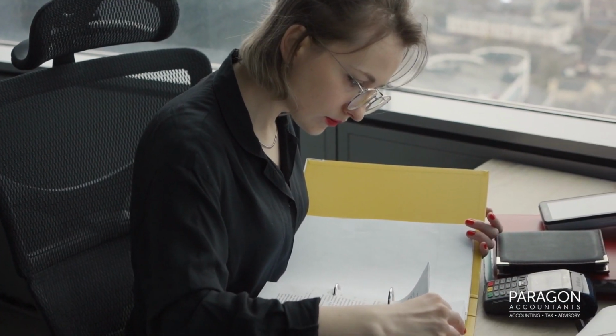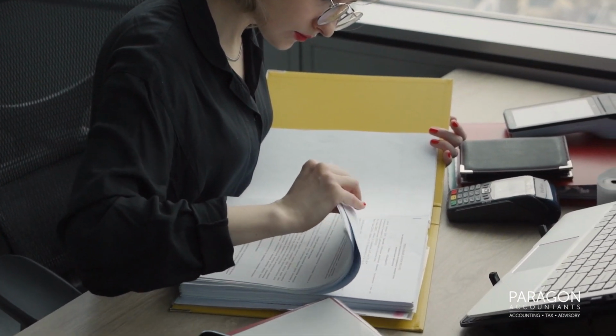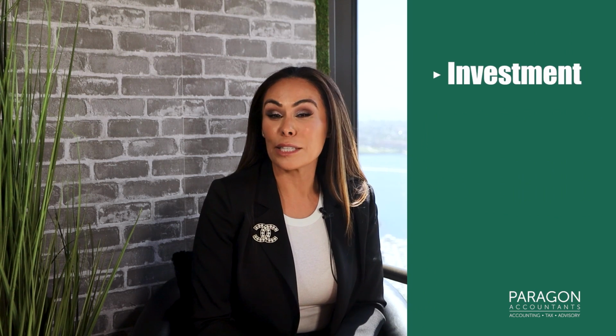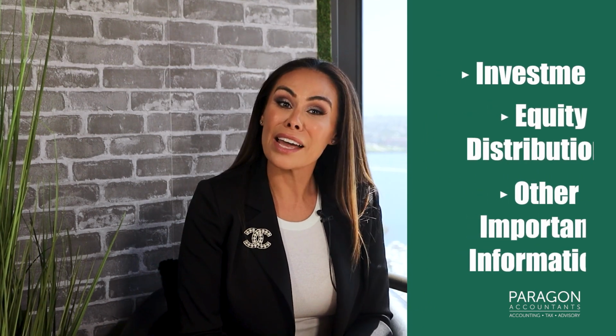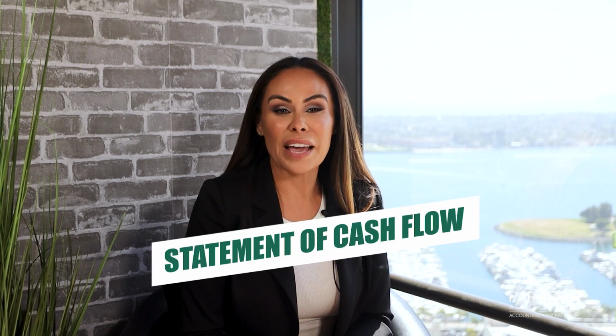Seems simple, right? Well, it doesn't take into account multiple other factors in your business, which is why you can't just look at your P&L or profit and loss statement. It doesn't show you the cash related to investments, equity distributions, and other important information. For that, you're going to need a statement of cash flow.